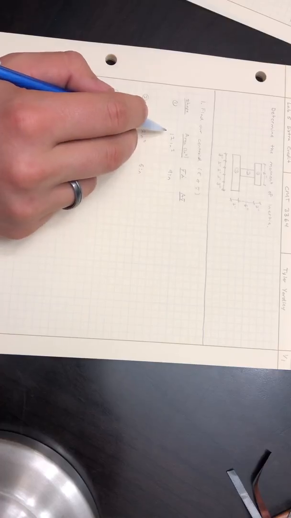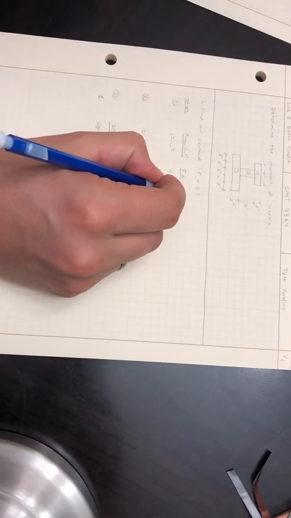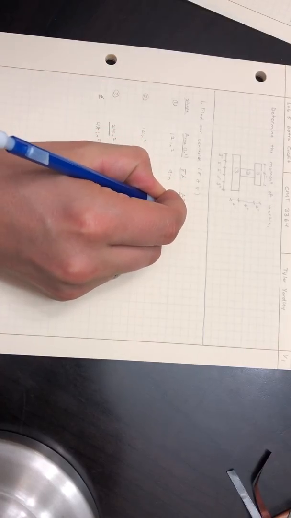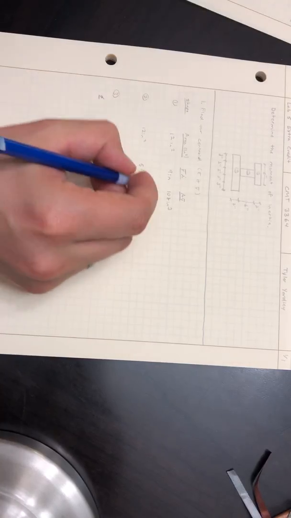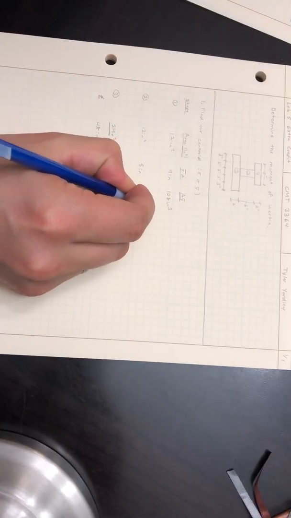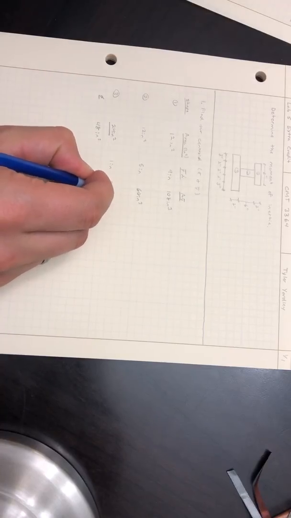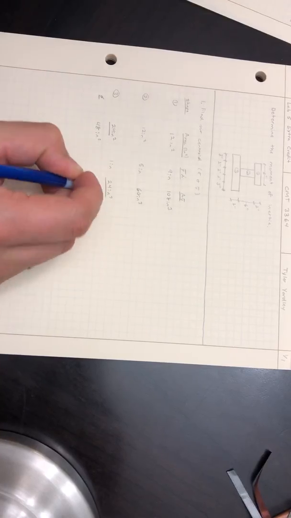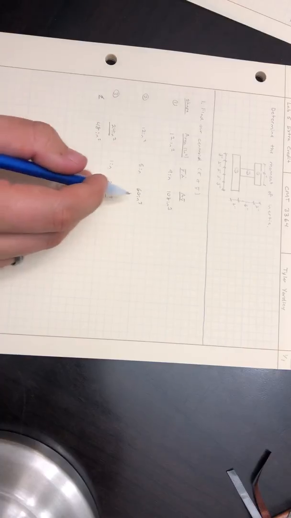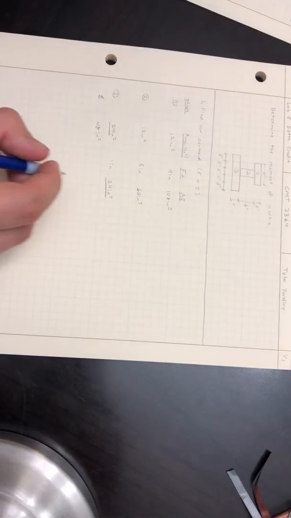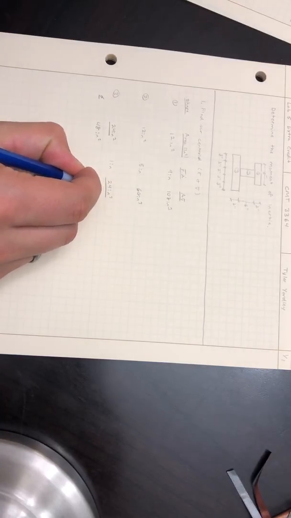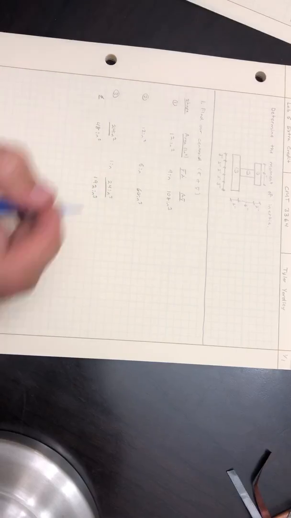So you take 12 times 9 and you get 108 inches cubed. 12 times 5, 60 inches cubed, and 24 times 1 is just 24 inches cubed. Go ahead and total these up. 108 plus 60 plus 24 is 192 inches cubed.